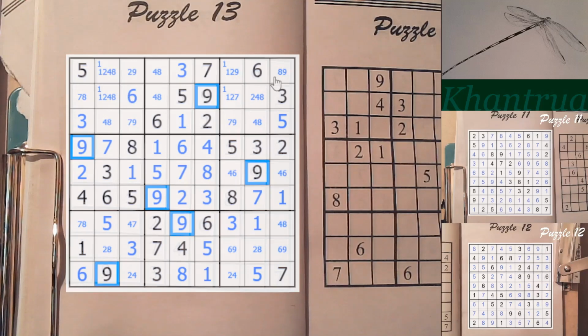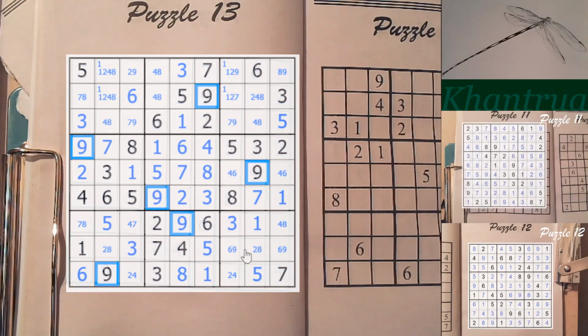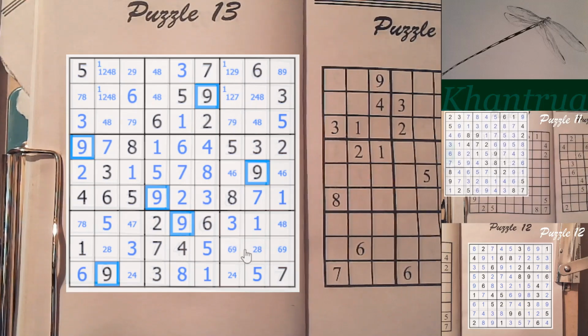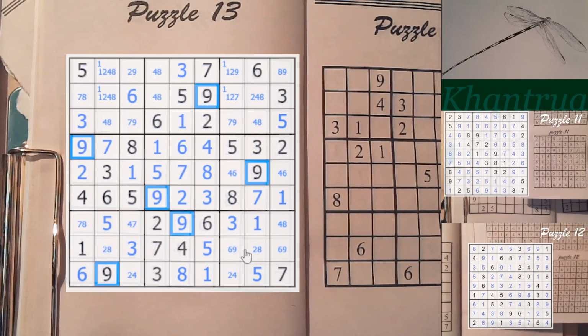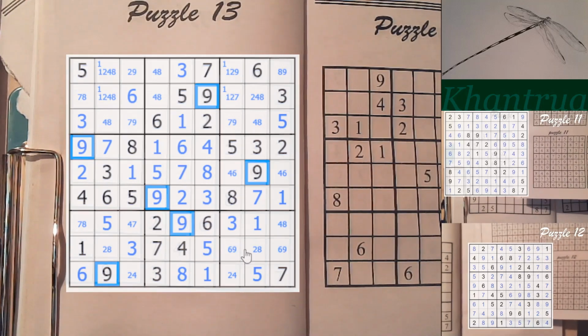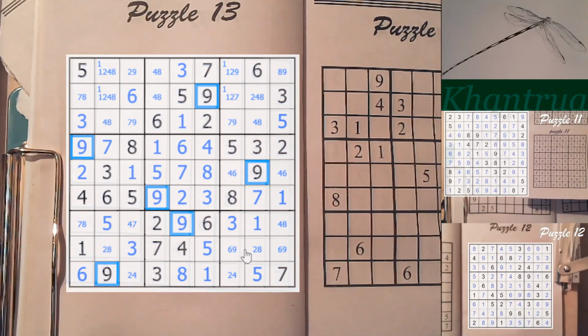Yeah, three spots. So what do I do? As you can see, putting all the pencil marks down can potentially get it real busy.